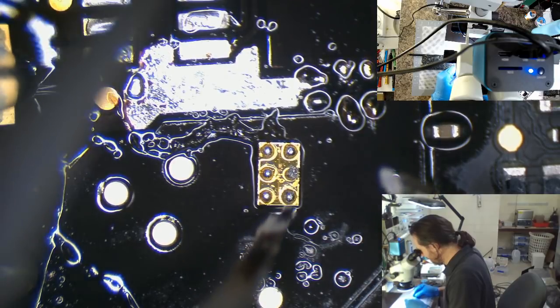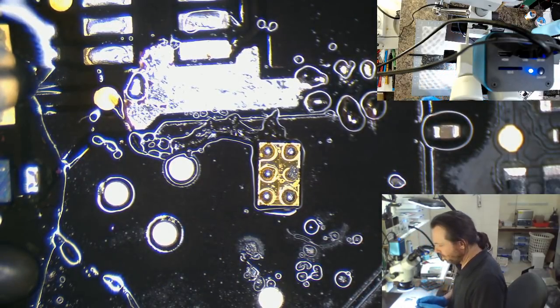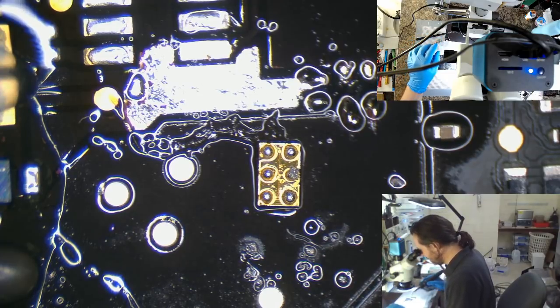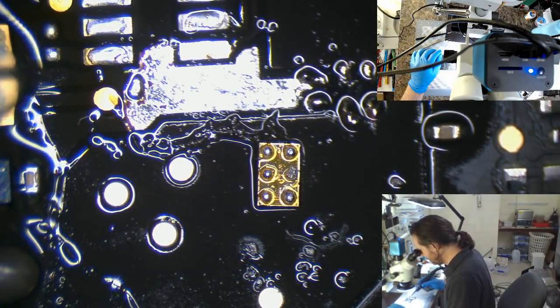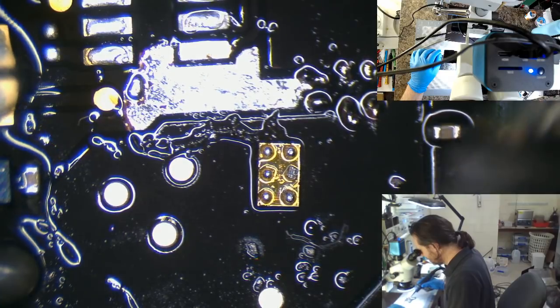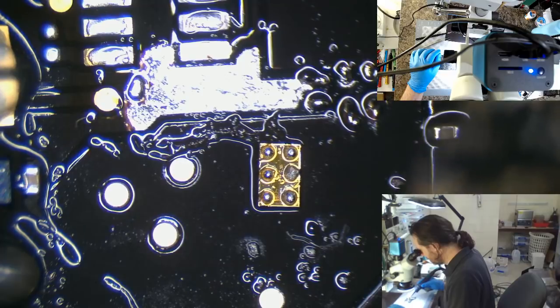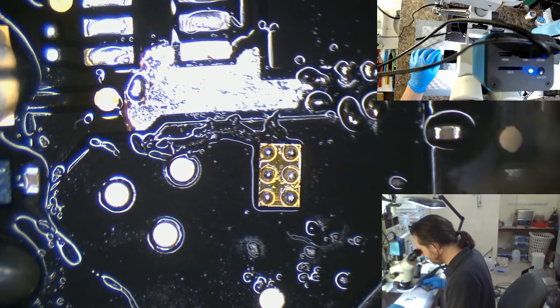I'd say there's too much paste on that front right one, but once I put this little bit of paste on there, the rest of them should be good. So that one's good.